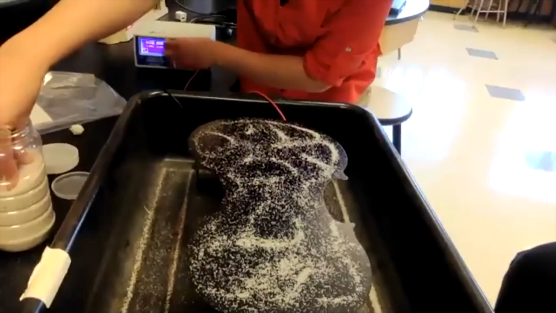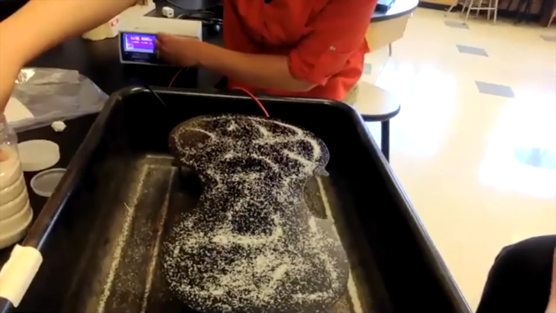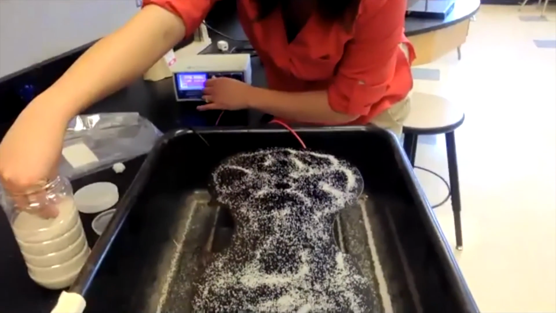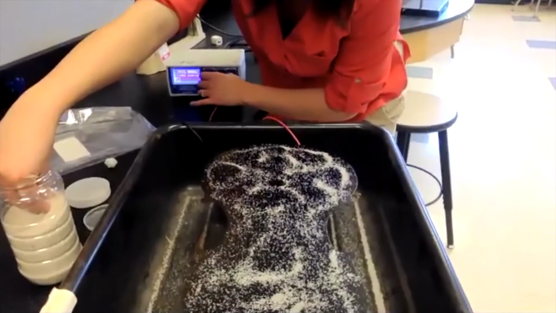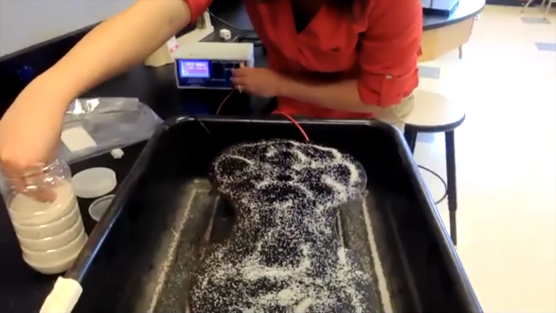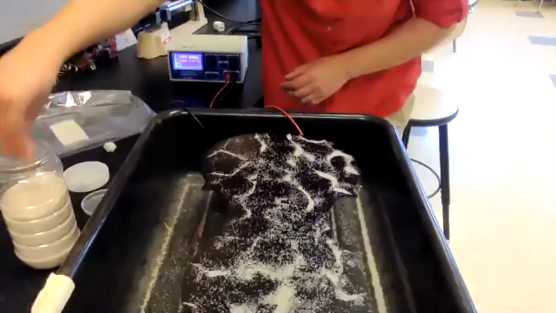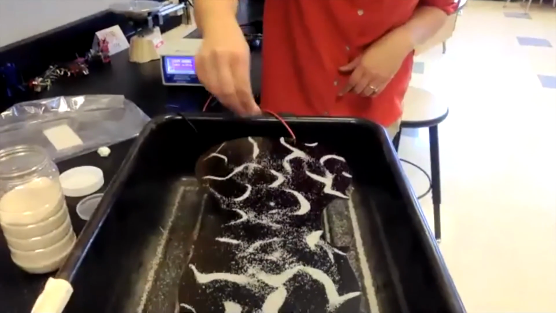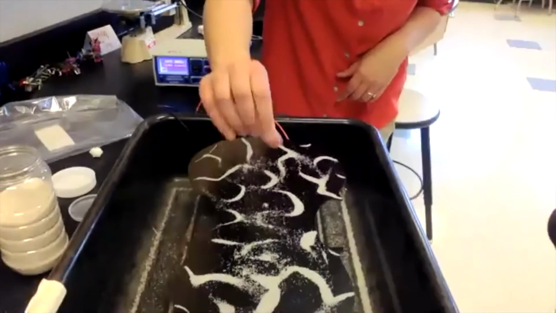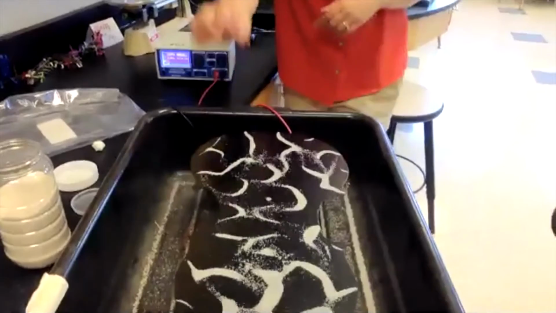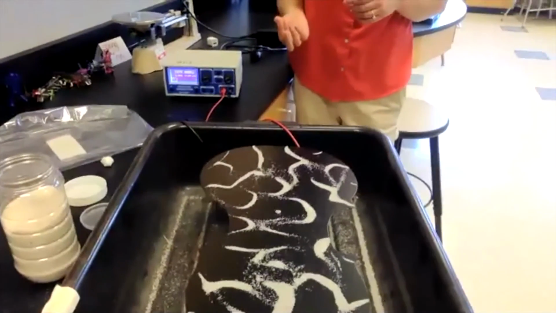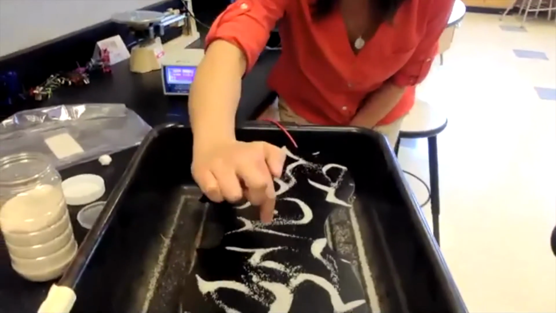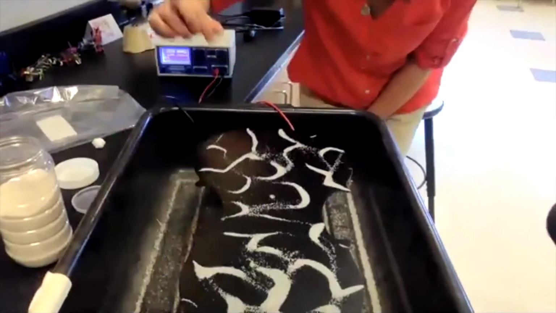Go, go, go, go. There we go. Which is neat because if you're here, you can actually watch the sand flowing to the spot where it wants to be.